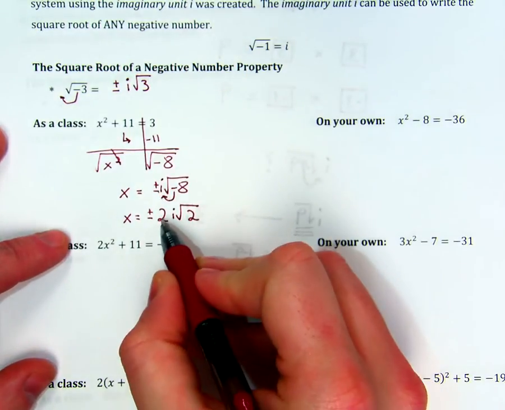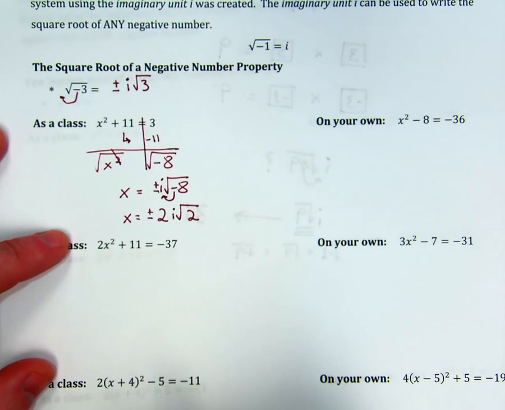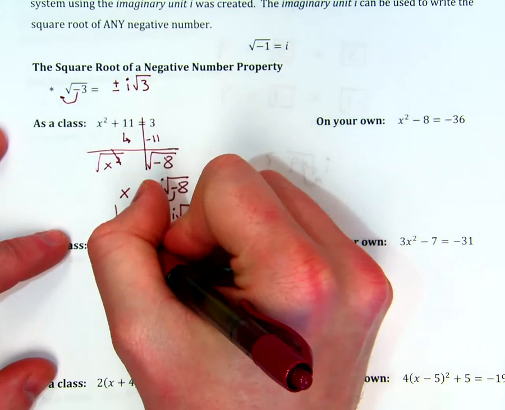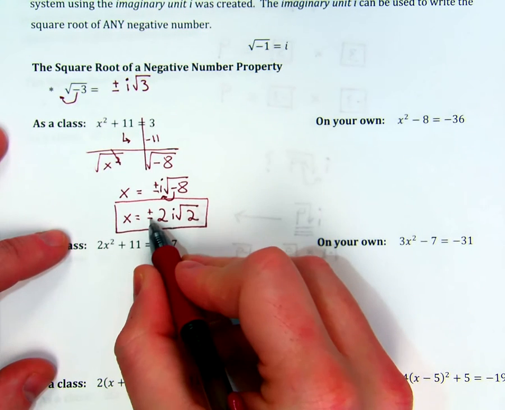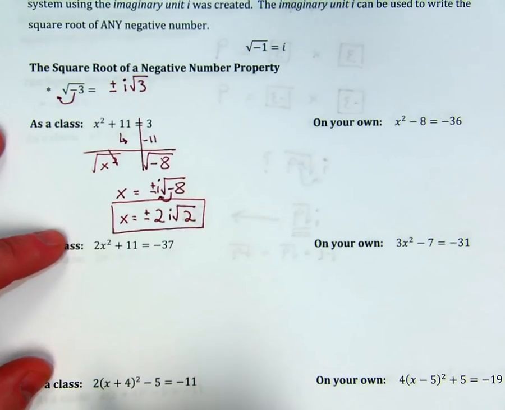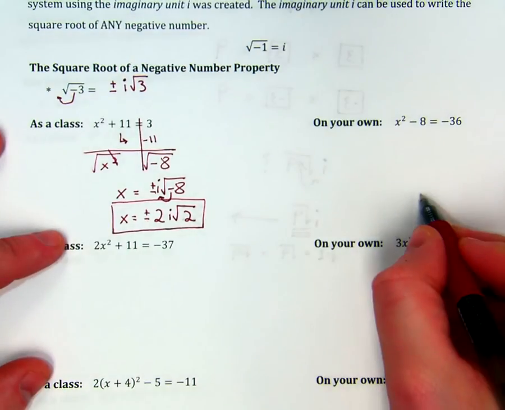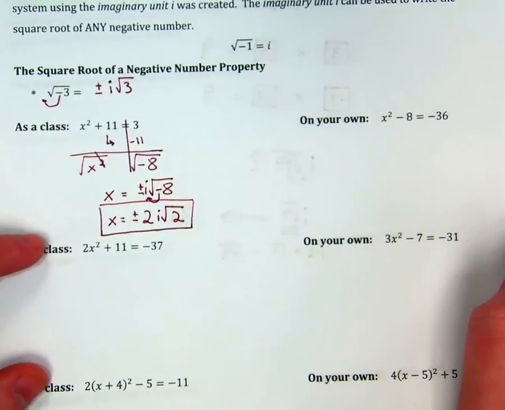When we write complex numbers, the number comes first, followed by the i, and then the radical and anything that goes under the radical. Our final solution for this one, x equals plus or minus 2i square roots of 2. At this point, you should pause the video and try the equation to the right. Unpause it when you're finished and see if you did it correctly.